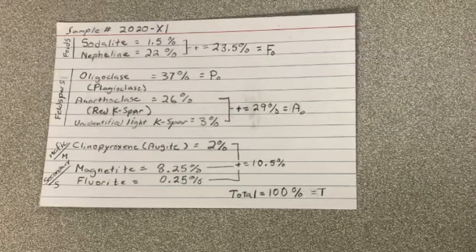But the percentages I got are basically here. What we have is our sodalite and nepheline together. We need to combine those to do this normalization. Since they're both feldspathoids, 23.5%. Now we have our 3 feldspars, actually. We have 1 plag, 2 K-spars.